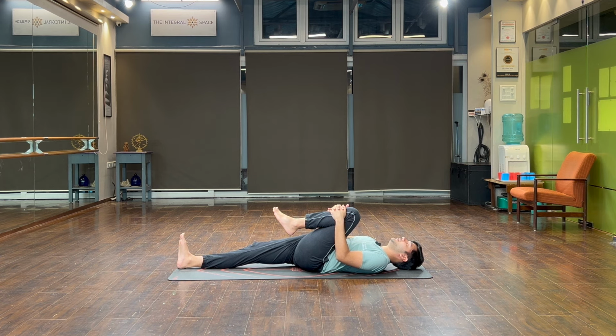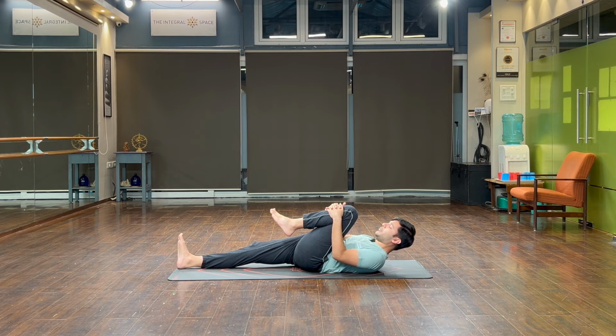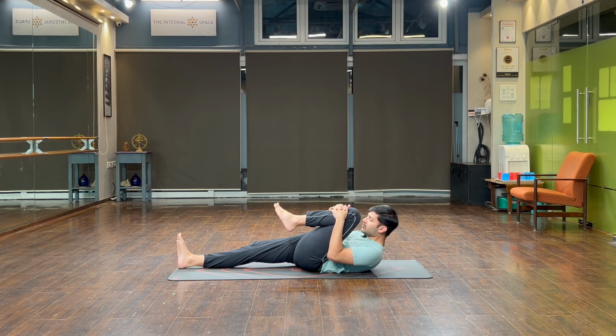Once you've done that, slightly raise your head up. If you don't have a blood pressure problem or a neck problem, then you can do this freely, otherwise avoid it. And try to touch your nose to your knee. Once you're there, breathe well and have a smile on your face even if you're feeling the pressure.